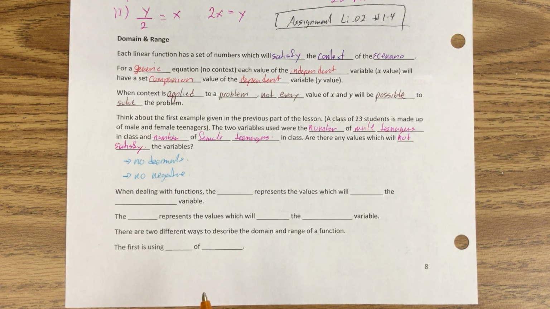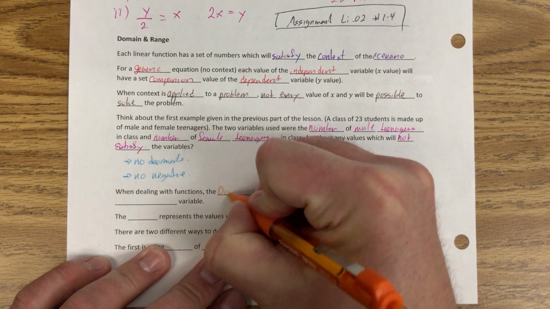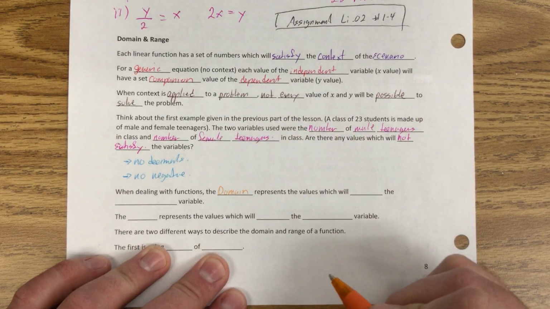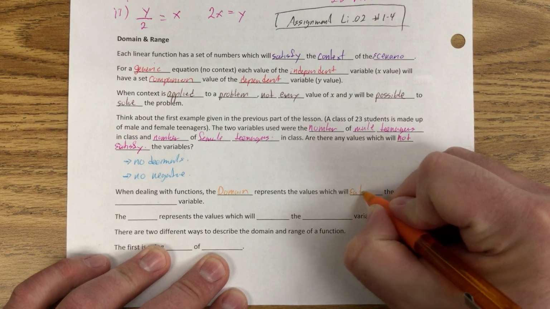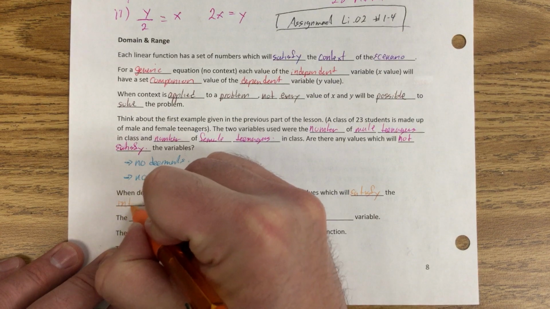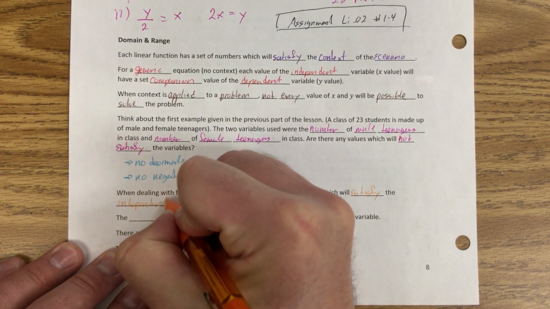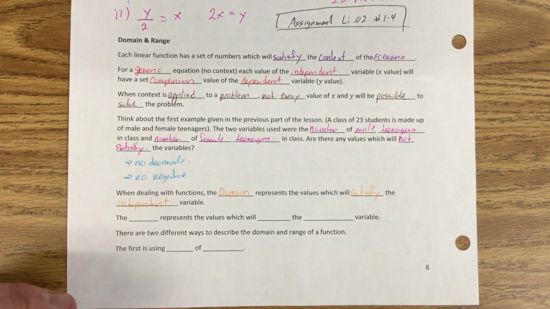So when dealing with functions, the domain represents the values which will satisfy the independent variable. Okay. So the values that are going to represent the independent variable.